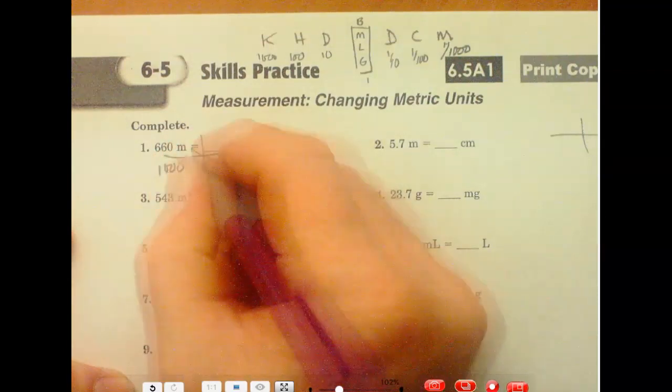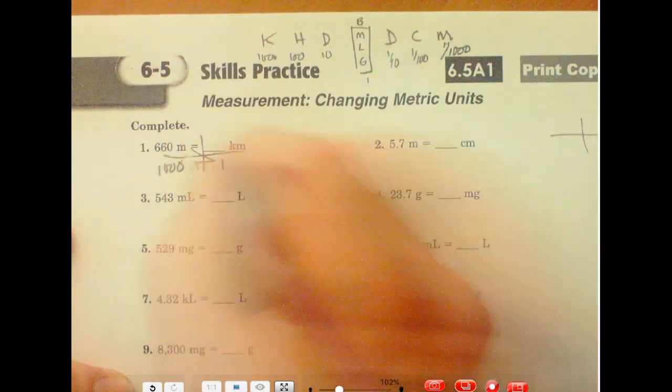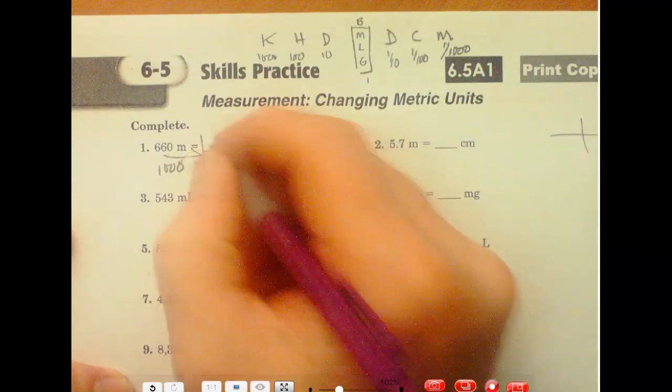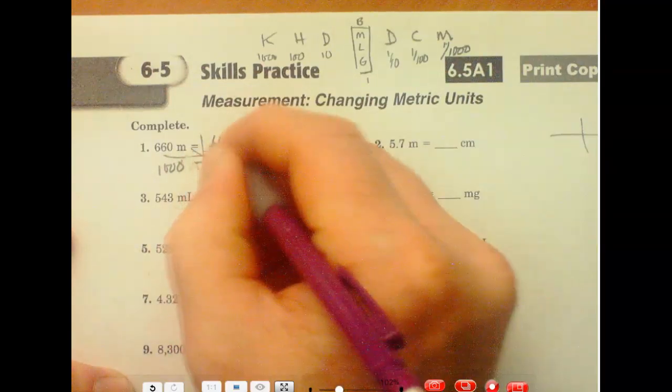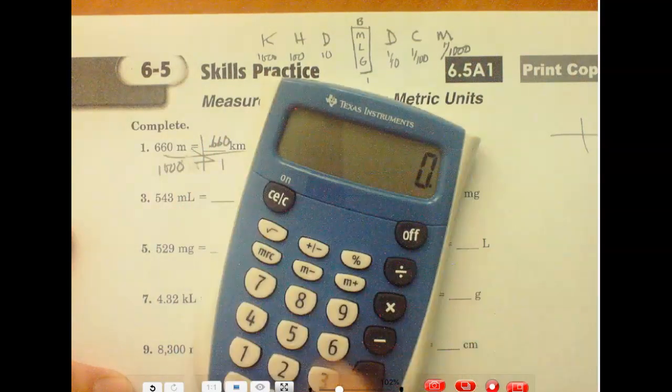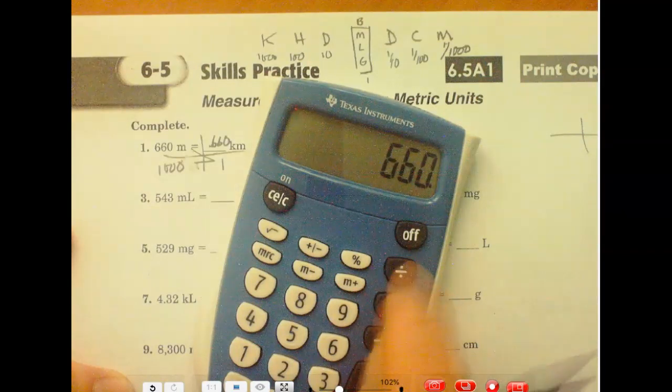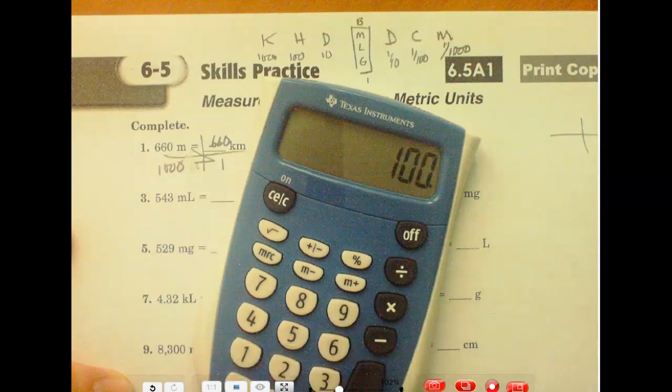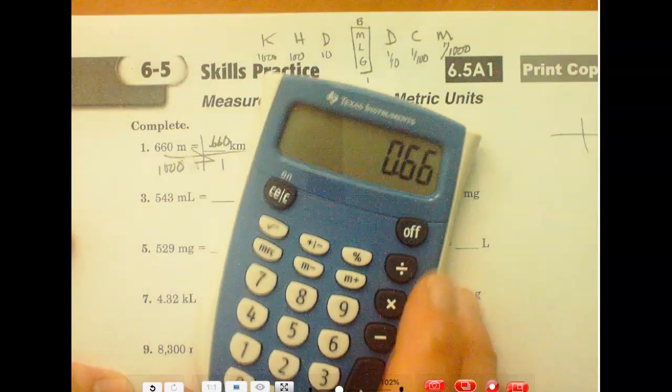And I could multiply 660 times 1, and I could divide, and I would get 0.660. I'll do that in the calculator just so you can see it. 660 times 1 divided by 1,000. You get 0.66 or 0.660.